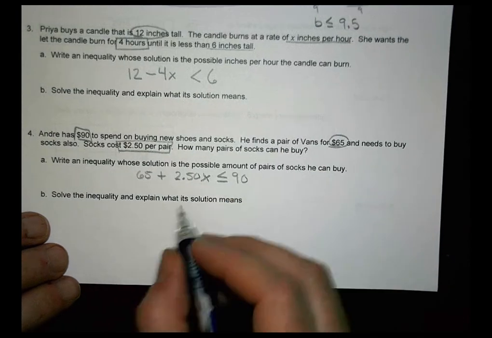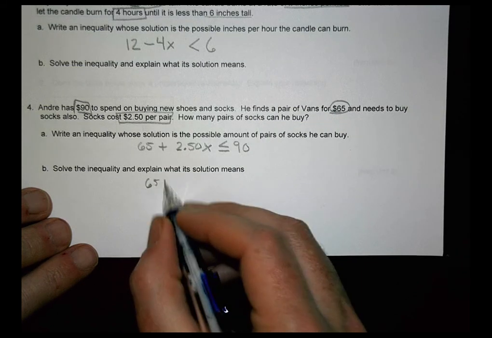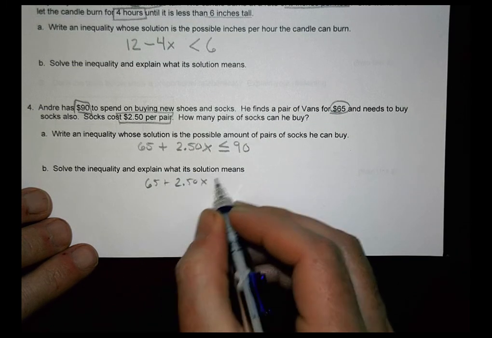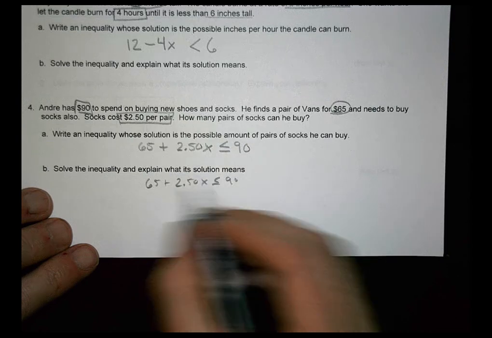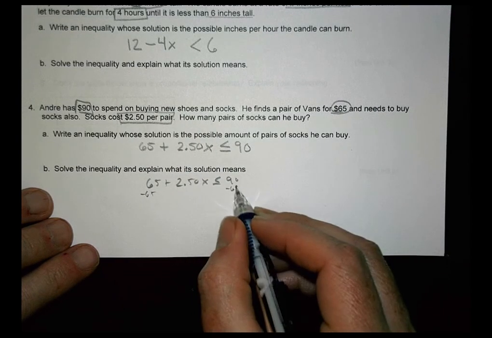So now let's solve it. Sure. 65 plus 2.50x less than or equal to 90. We're going to subtract 65, subtract 65.